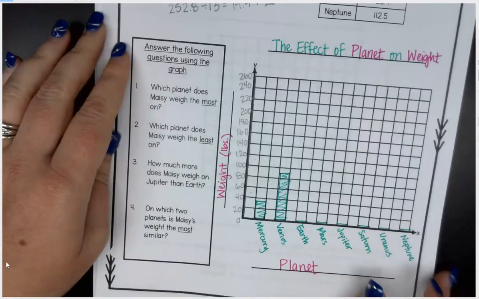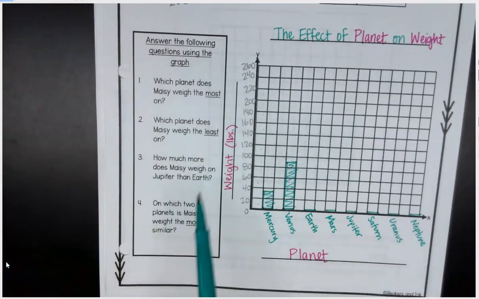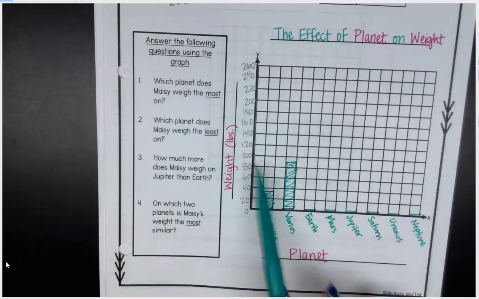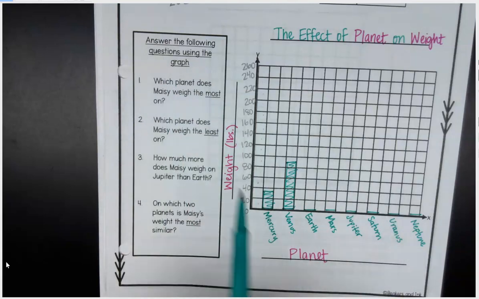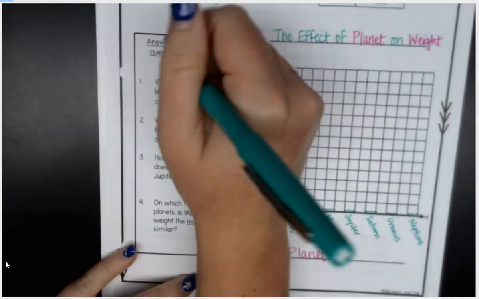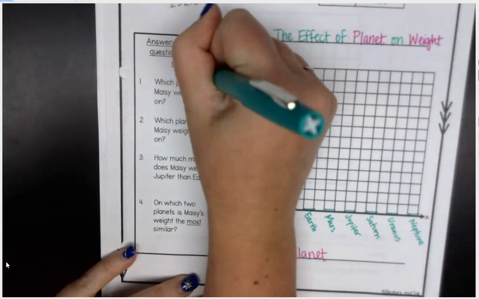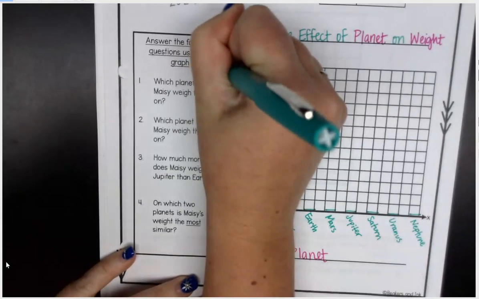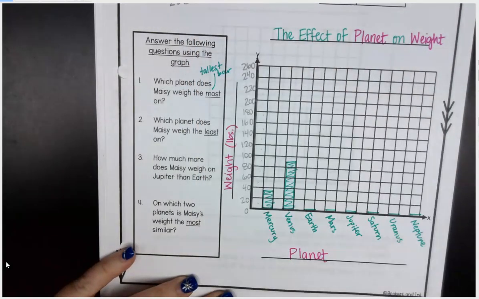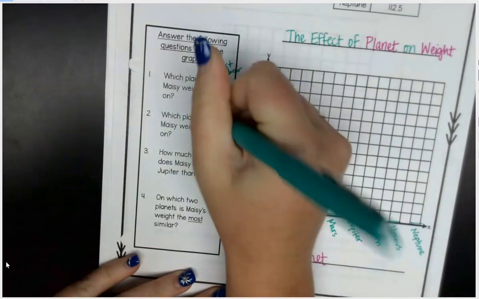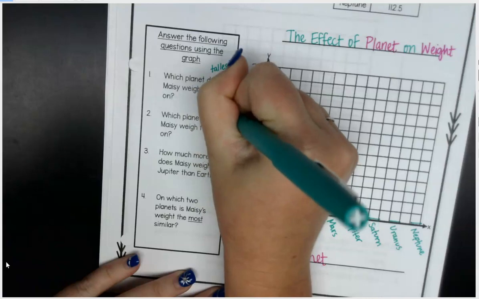Now over here, we haven't gotten to this part with a graph yet, but it should be pretty self-explanatory. We're going to use our graph to help us answer these questions. So which planet does Maisie weigh the most on? If we're looking for which one she weighs the most on, we're going to look for the tallest bar. Which planet does Maisie weigh the least on? This time we're going to look for the shortest bar.